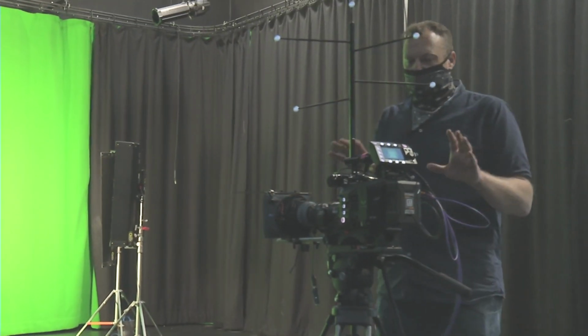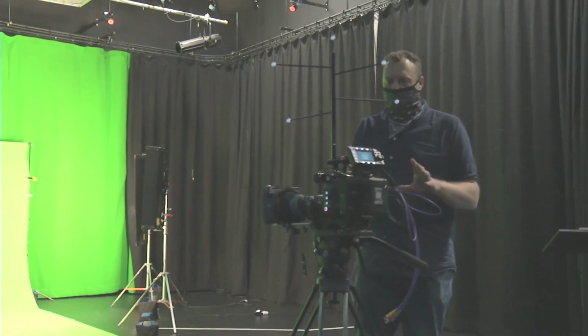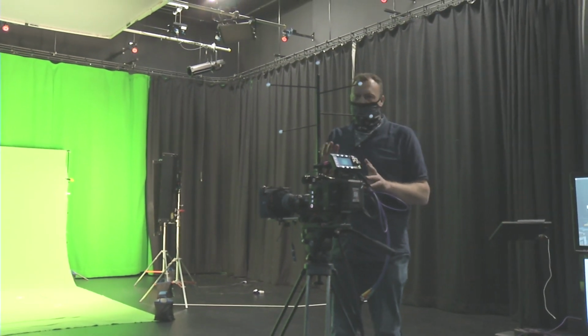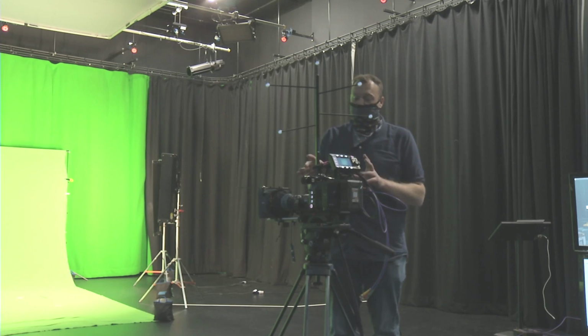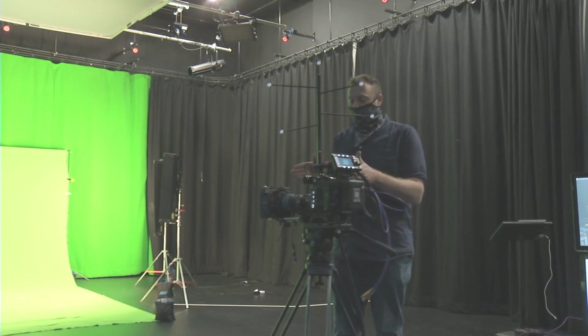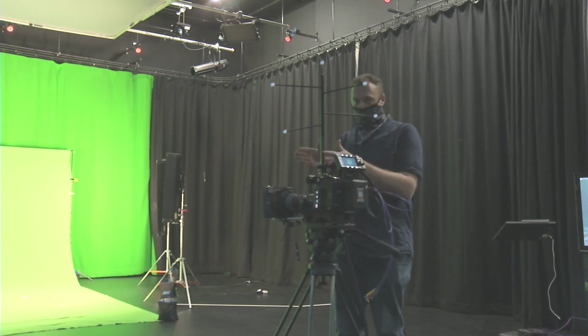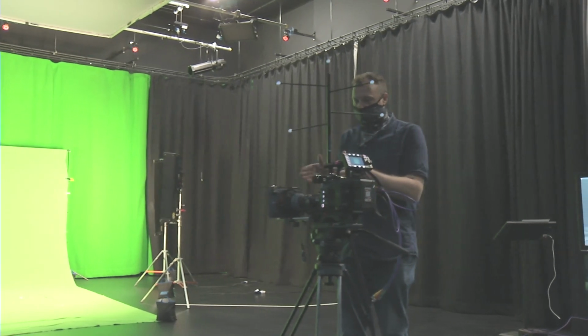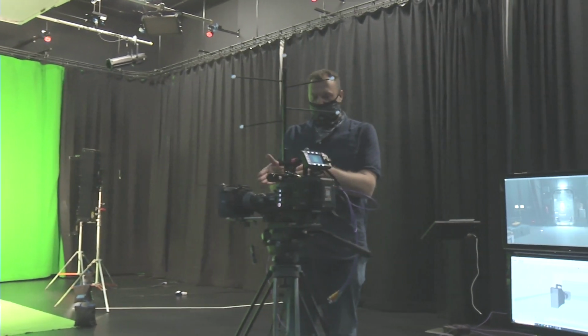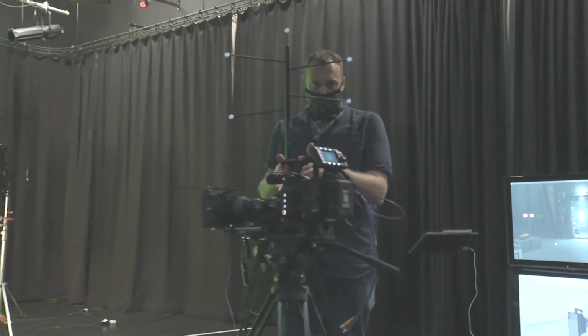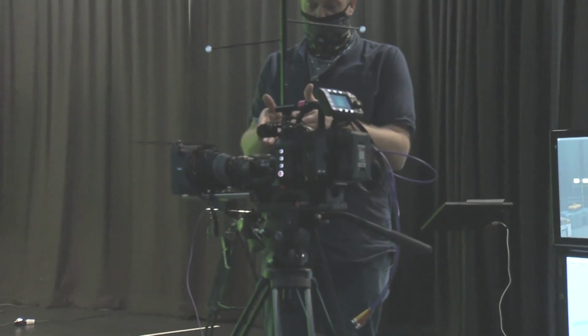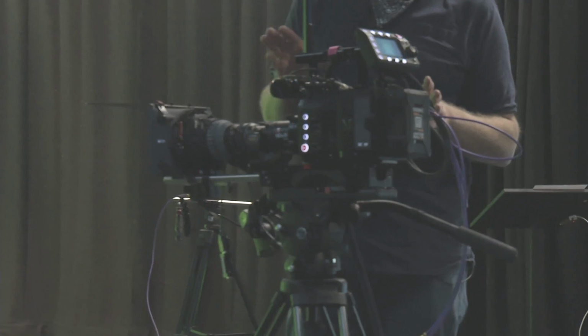So this is a Panasonic VariCam LT body mounted with a PL adapter. And on the front of that PL adapter, we've fitted a B4 lens, which I'll explain why in a second, also fitted with a PL to B4 adapter so that we don't lose aspect ratio and the image isn't cropped.